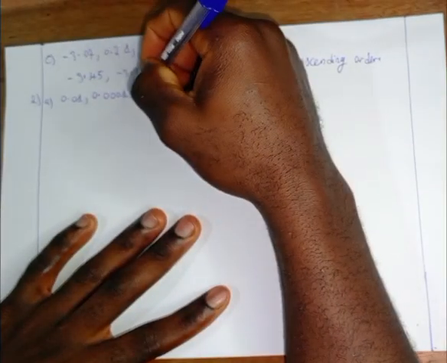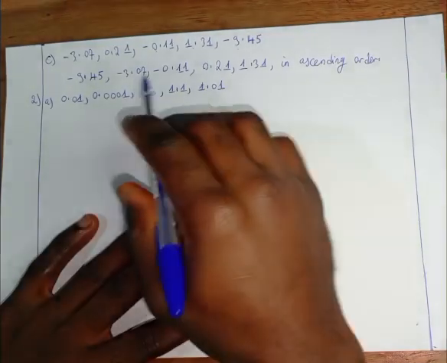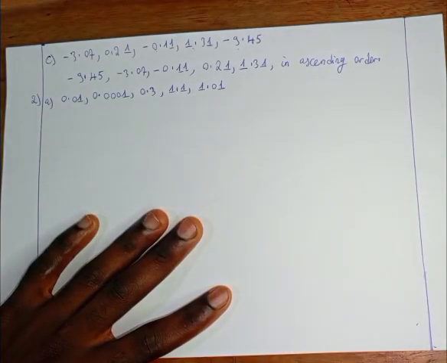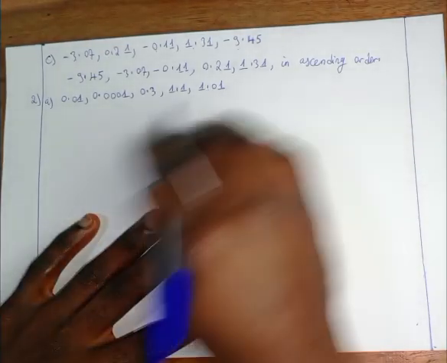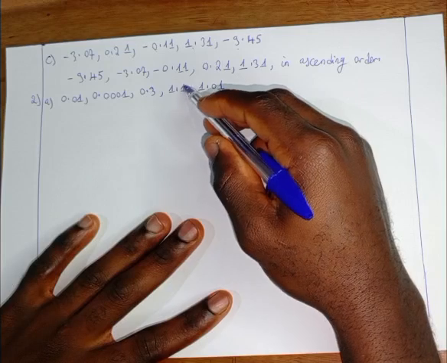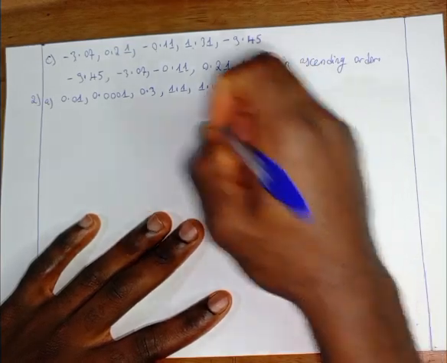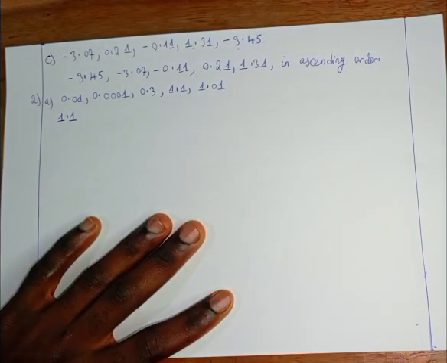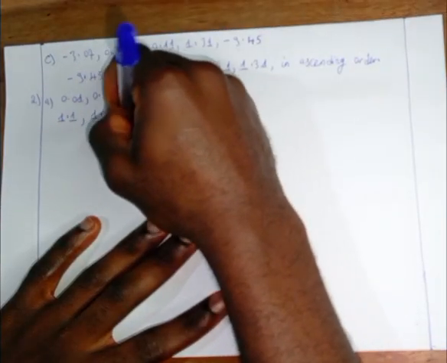Here we have 0, 0, 0, 1, 1. We know 1 is bigger than 0. So we are going now to compare these two decimals which have whole number parts of 1, 1. We need to know which one is bigger than the other. So now we are going to compare their first digits after the decimal point. Here we have 1, here we have 0. We know 1 is greater than 0. It simply means 1.1 is the biggest, followed by 1.01.